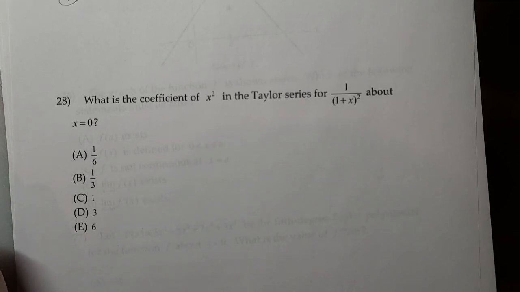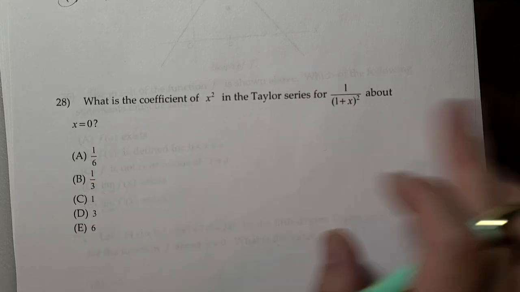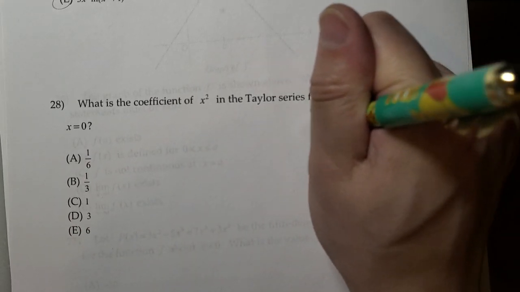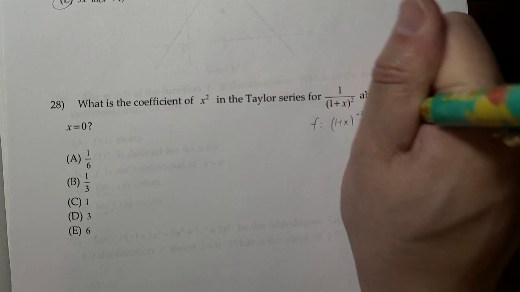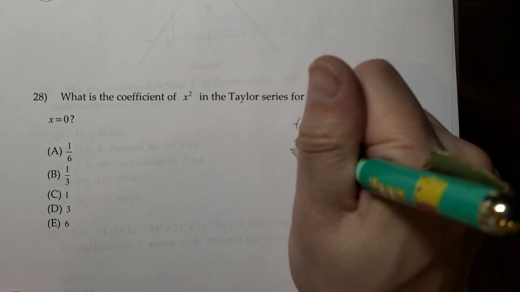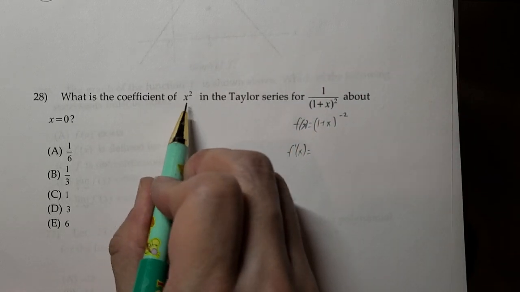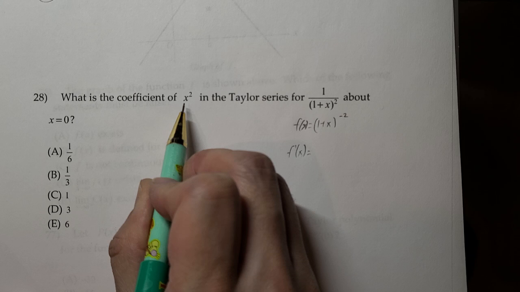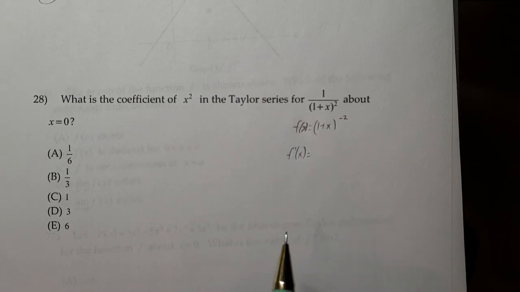28. What is the coefficient of x squared in the Taylor series for this function about x is 0, or the Maclaurin series? So let's rewrite this as 1 plus x to the minus 2 power. We want the coefficient in front of the x squared, so we only need to differentiate up to the second derivative.